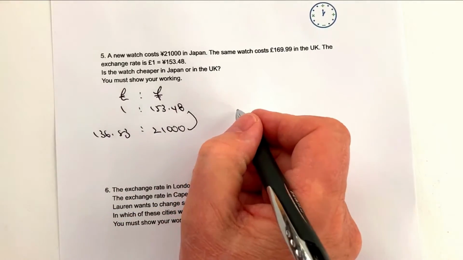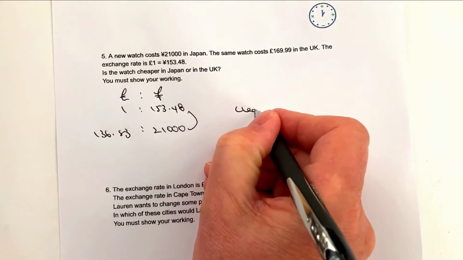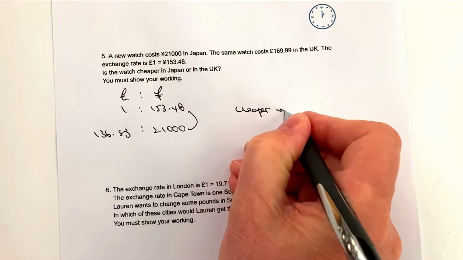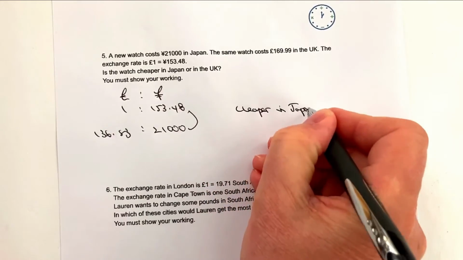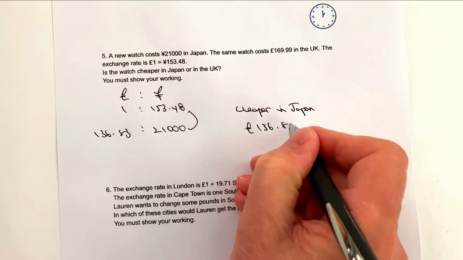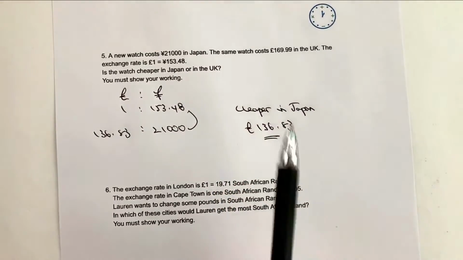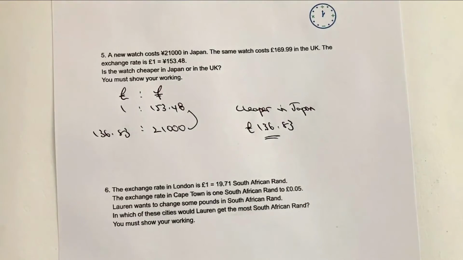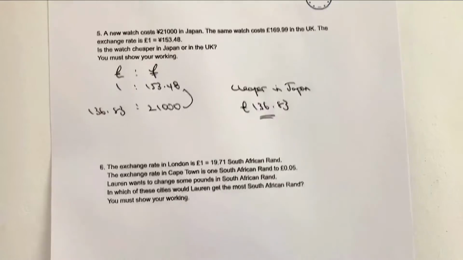So therefore, it is cheaper in Japan. Okay. So in Japan, it's going to cost me the equivalent of £136.83, but in the UK, it would cost me £169.99.